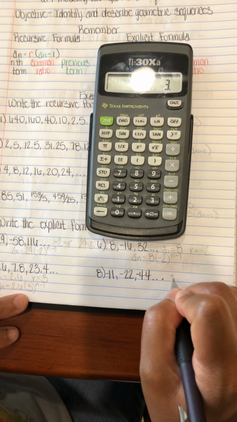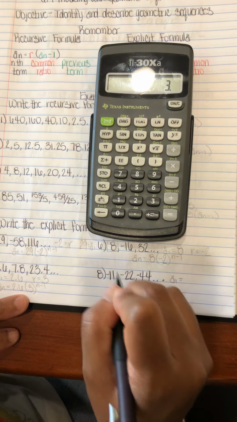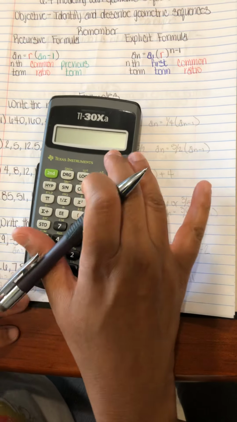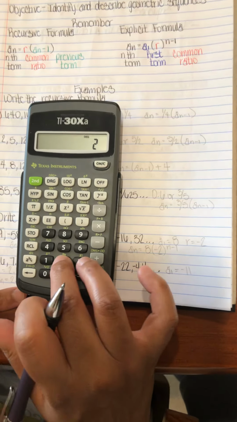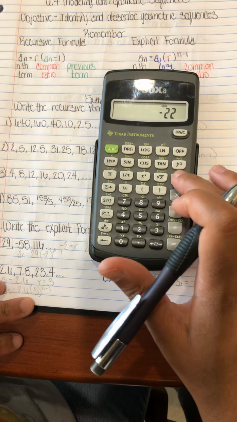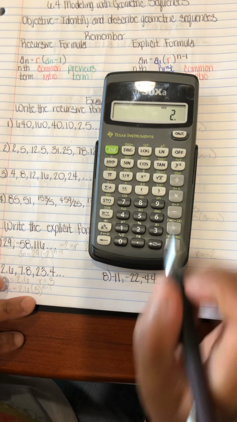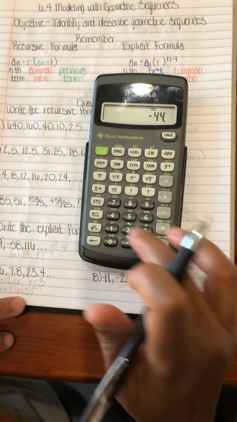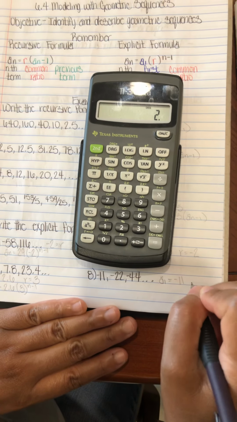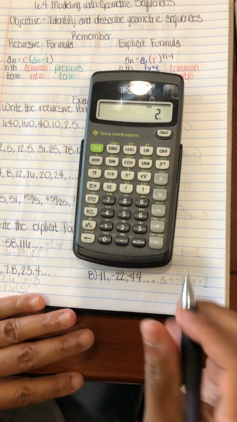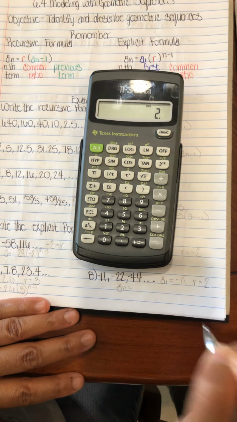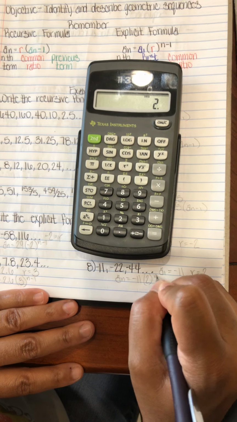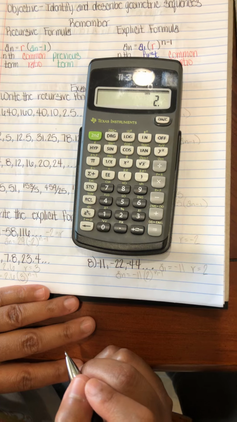All right, next one. I have a of 1 is equal to my first term, which is negative 11. So I need to do this. Negative 22 divided by negative 11 gives me a positive 2. Negative 44 divided by negative 22 gives positive 2. So my r has to be positive 2. So I'm going to say a of n has to be equal to negative 11 times 2 to the n minus 1. And that's my answer.